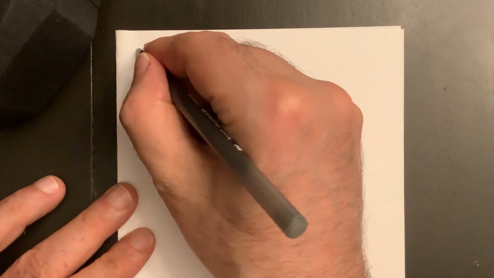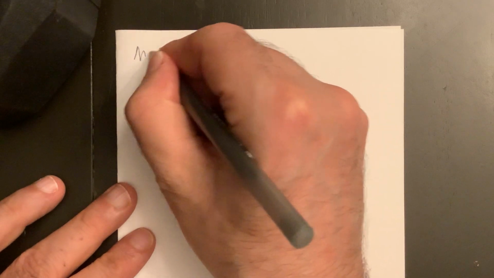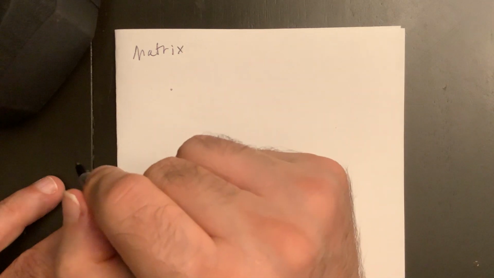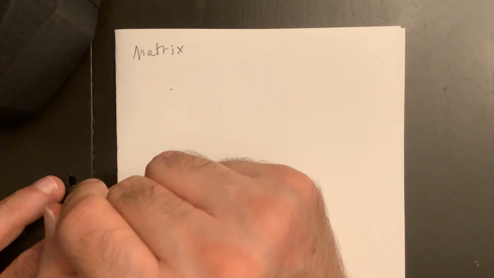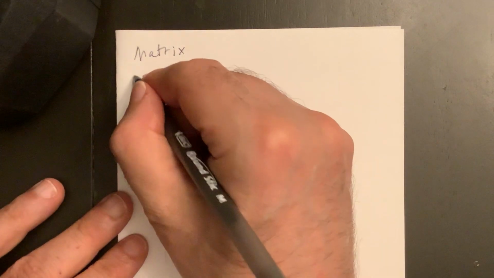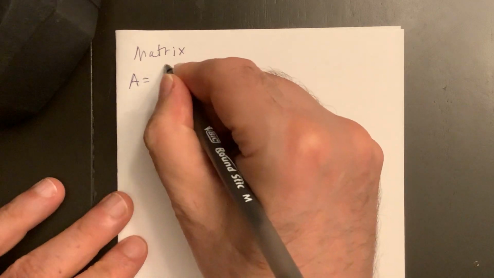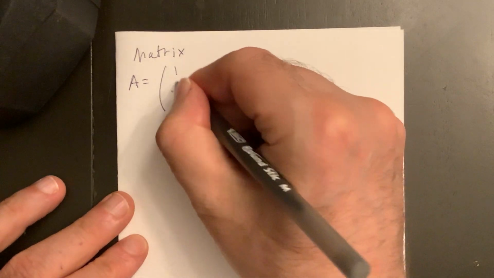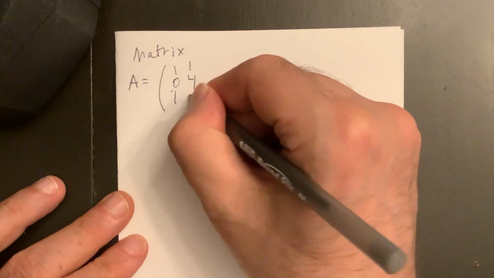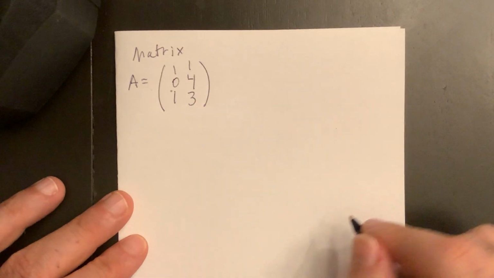So if I have a matrix, a rectangular array of numbers, we will define a matrix to be a rectangular array of numbers. You have other sources to see too. We'll just do this by an example. So here's an example of a matrix: 1, 0, 1, 1, 4, 3.